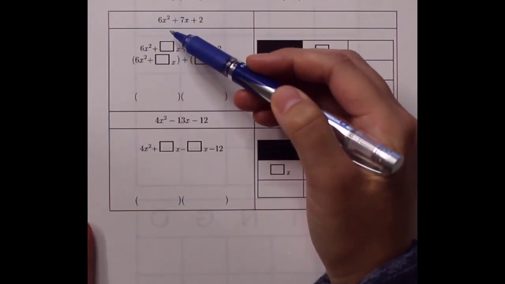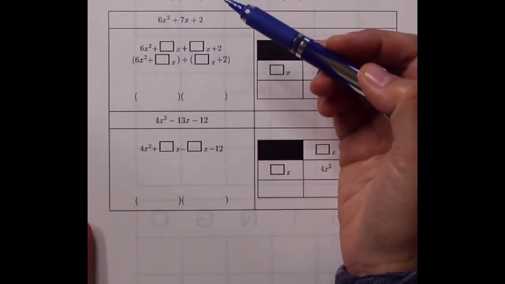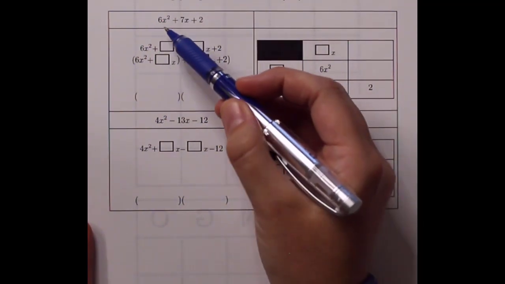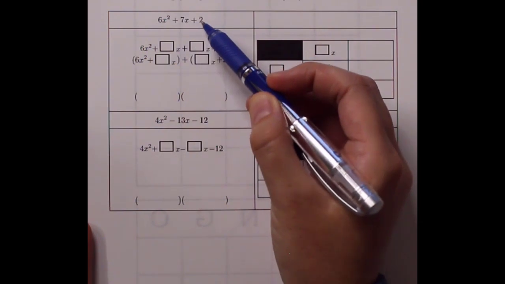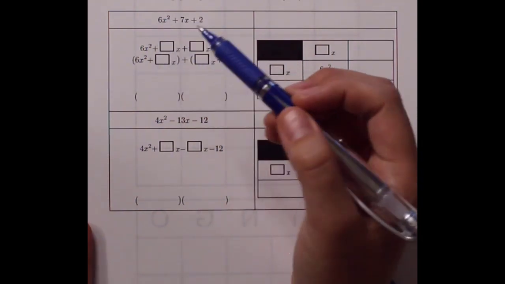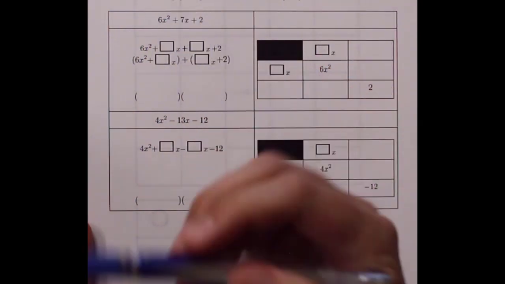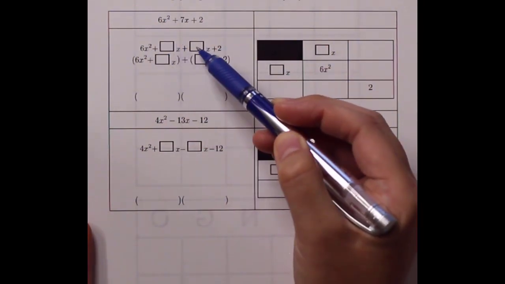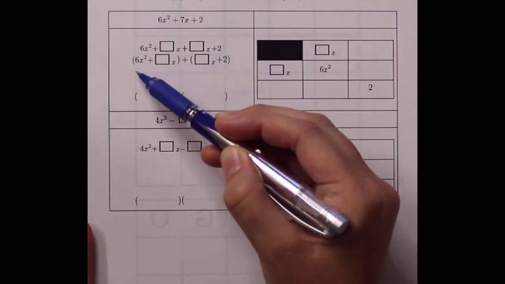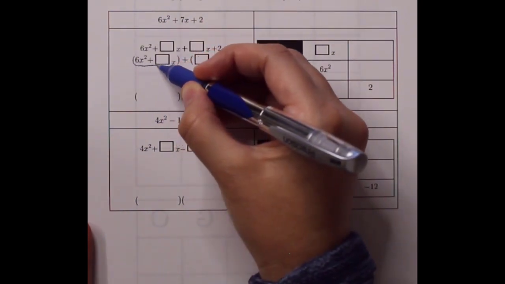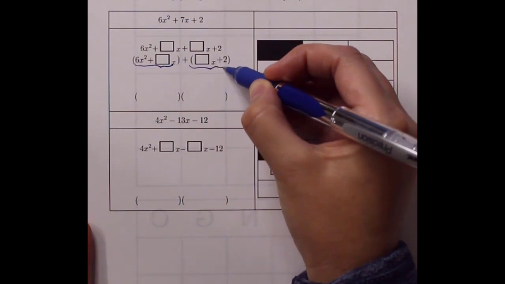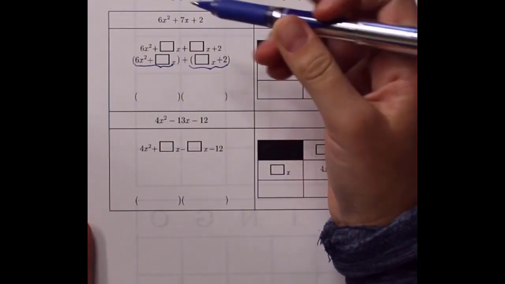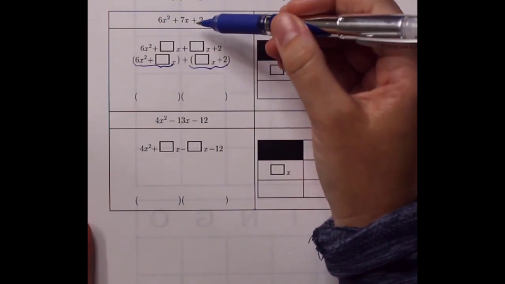Now what you have to do, and this is what the whole factor by grouping method means, is you have to have enough for groups. Right now you only have 1, 2, 3 terms. You have to have 4 terms to make 2 groups, so that I can have 1 group here and another group here. So we have to think about, well, how do we separate 7x? That's essentially what's happening here.